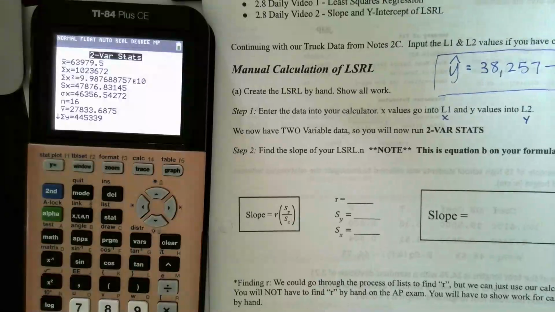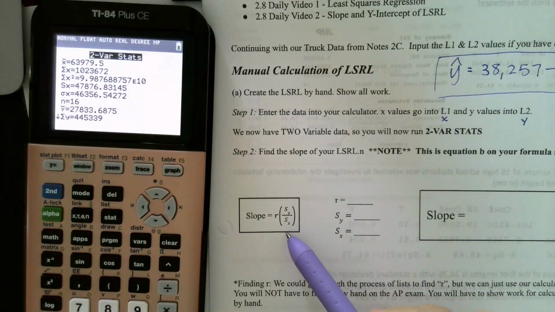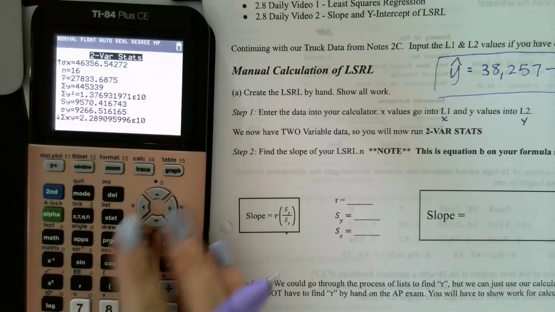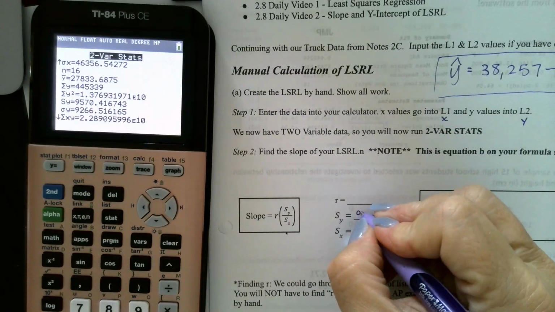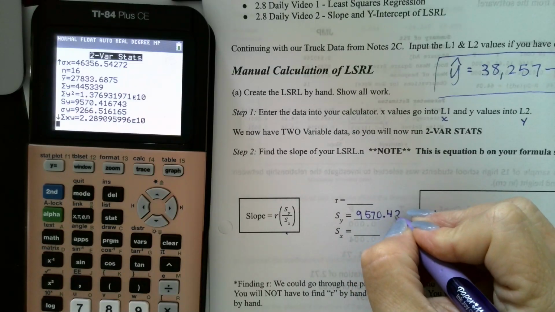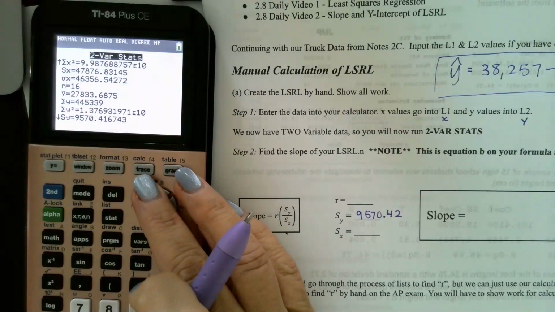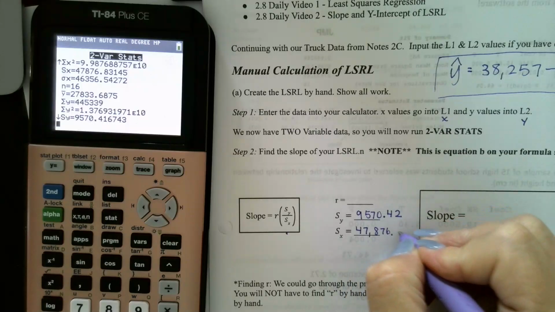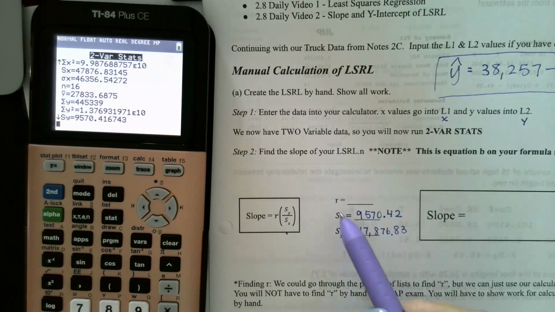Okay, so the first thing that we're going to calculate is the slope. I'm going to pull some things off that I need. I need the standard deviation in the Y. If I look at my calculator, if I go down here a little bit, there I go. I have standard deviation in the Y, and I'm going to use 9570.42. And then my standard deviation in the X is 47,876.83. Now, this R value is the same R value from our LinReg.